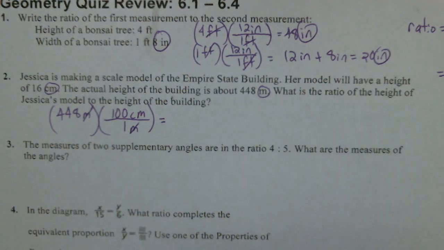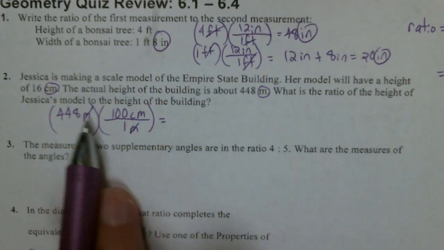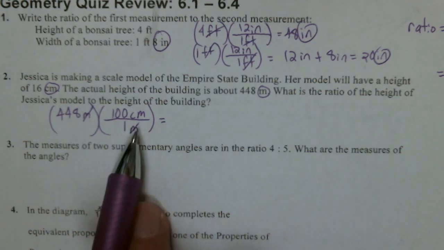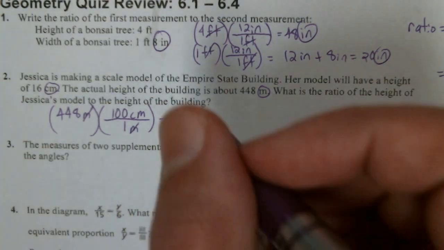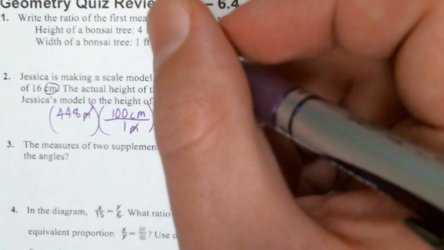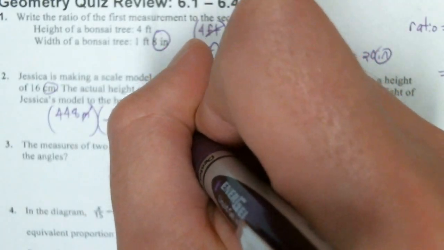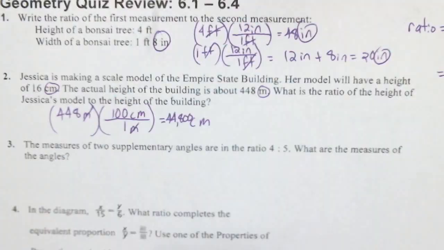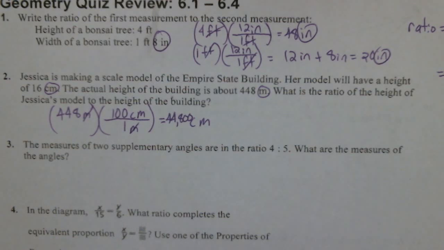If you can't remember, okay, do I divide by mass or divide by acceleration? Do I multiply by density? In your science classes, just make sure that those units cancel, and you're left with the units that you want. And now I just do 448 times 100, and that leaves me with this huge number, 44,800. I just add on 2 zeros right here.